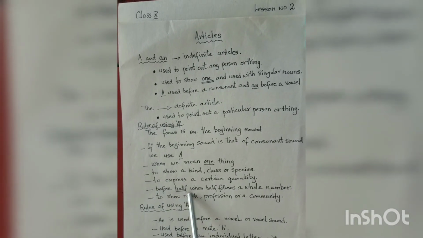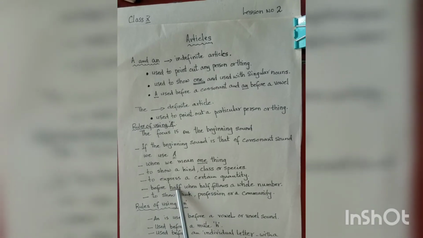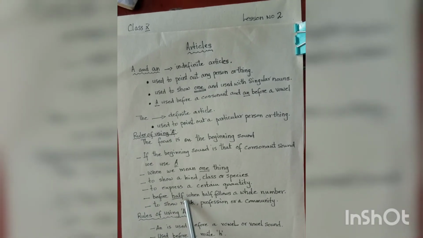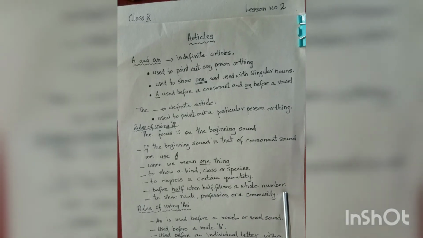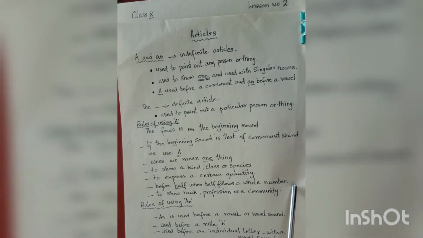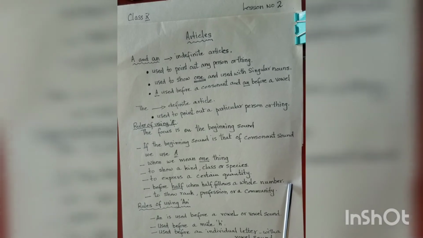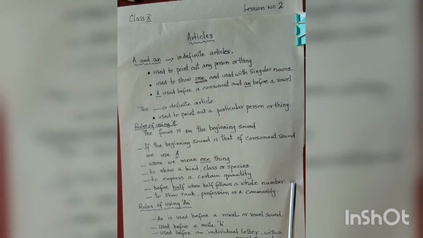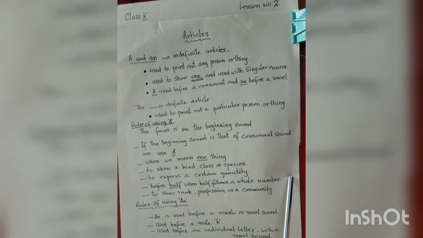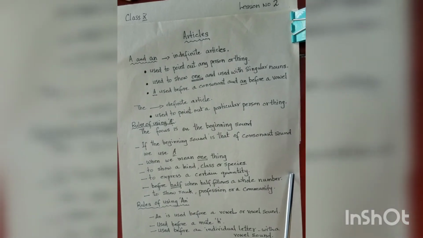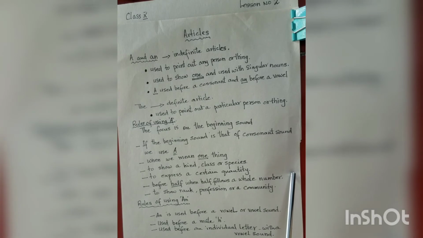Then whenever we are referring to half, before half, or when half follows a whole number, such as, I want you to put 2.5 cup of sugar in the dessert.